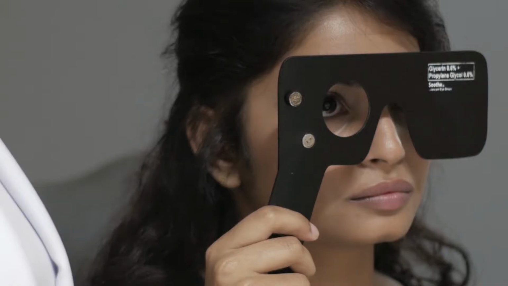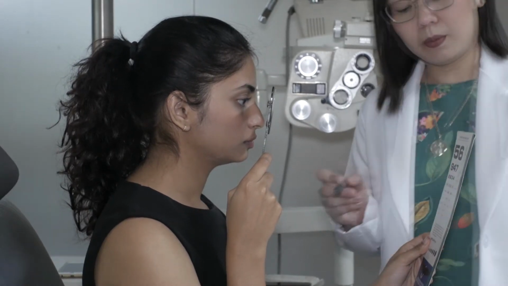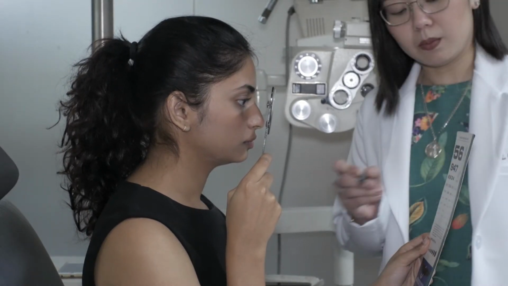Test one eye at a time and cover the other eye. Let us begin with the right eye. Test with the pocket chart at a distance of 14 inches or 35 centimeters. Use reading glasses if the patient is presbyopic, usually greater than or equal to 40 years old. When recording the results, use Jaeger notation. Now repeat with the left eye.